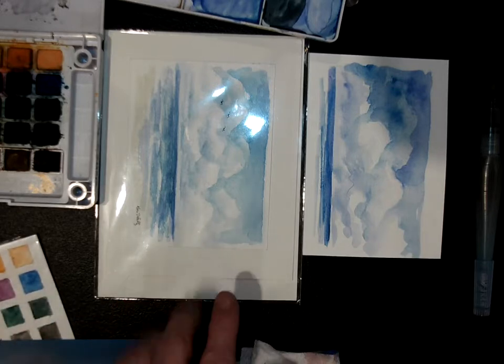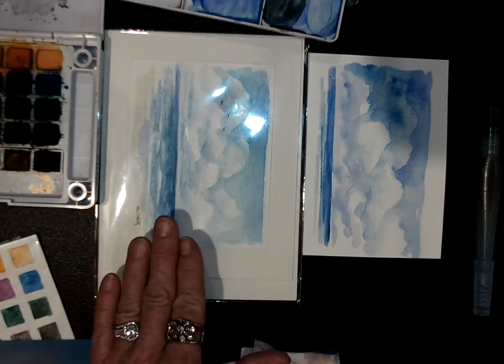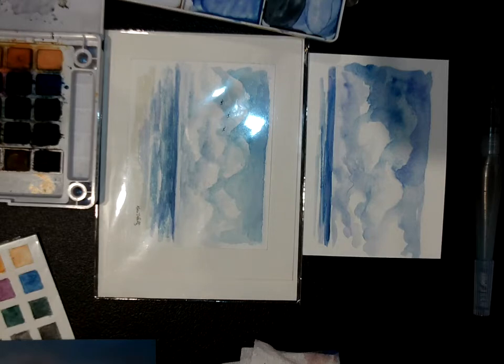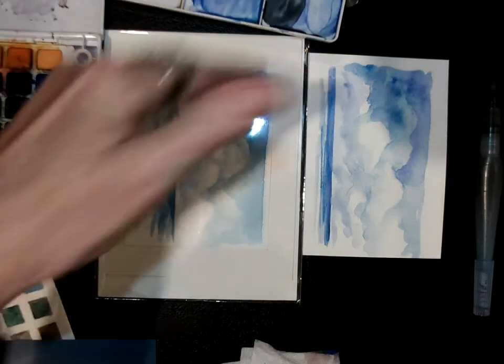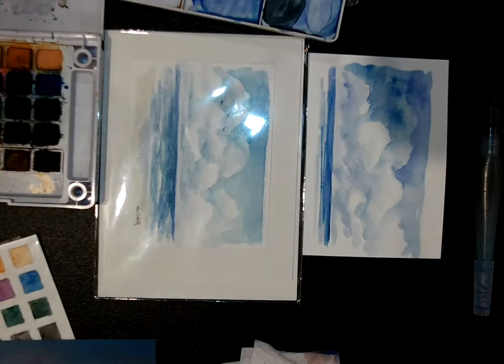This is a way of saving the whites and painting toward the edge that you want to save. We were supposed to wet the paper first. I did not. No? No, this one you did not.